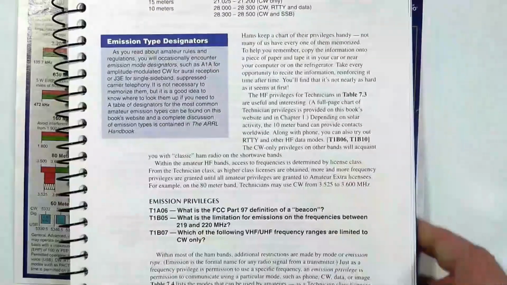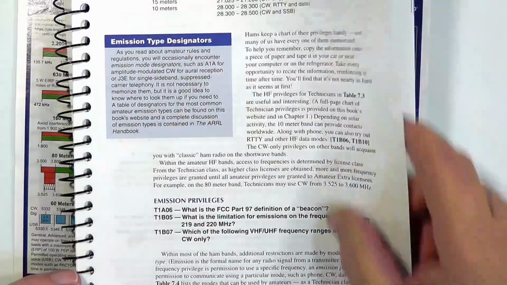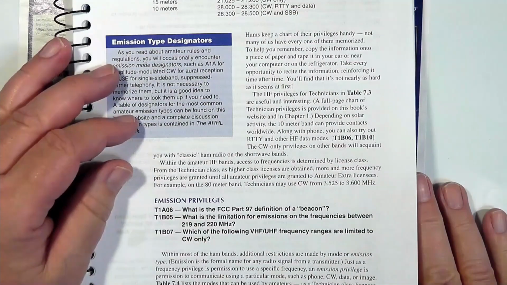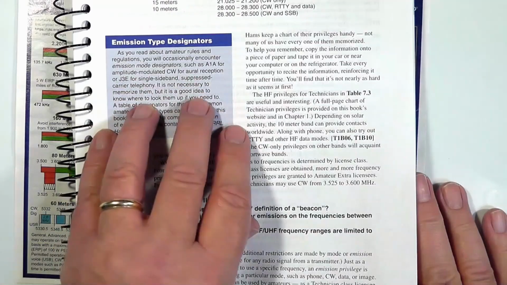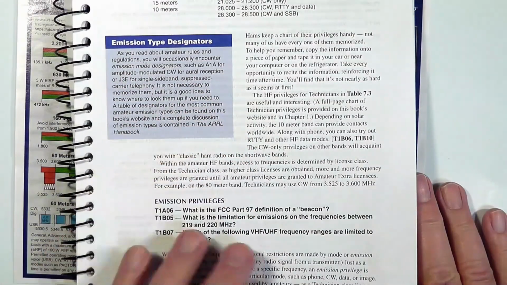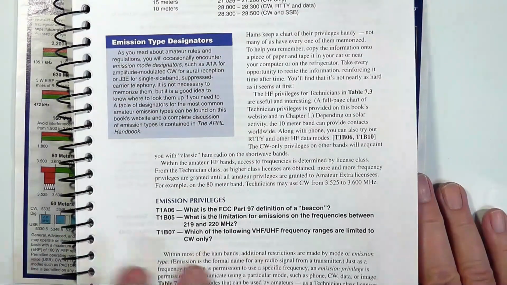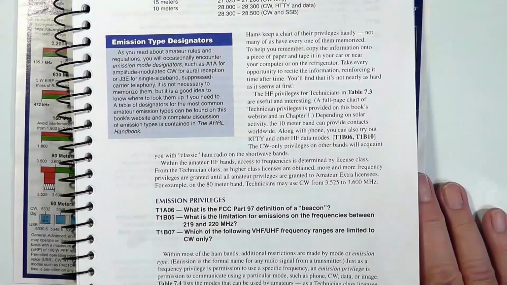The next thing it talks about is emission privileges. Emission is referring to the type of modulation that you are using. There are some very exotic mechanisms for designating modulation types. None of them show up on the test. Don't worry about them. FM's the big one that you'll use, or if you want, CW.